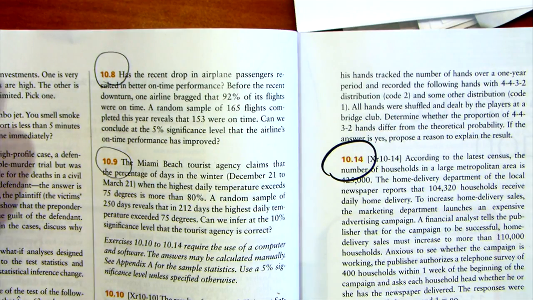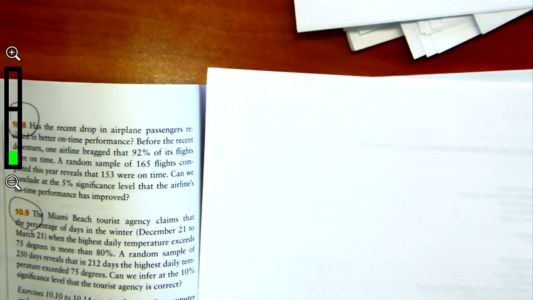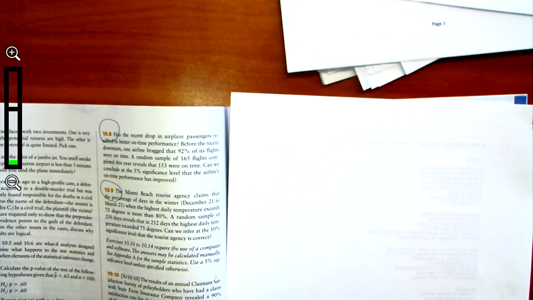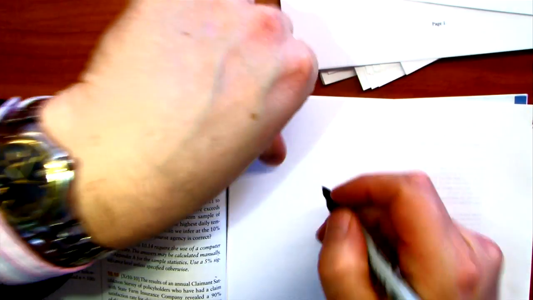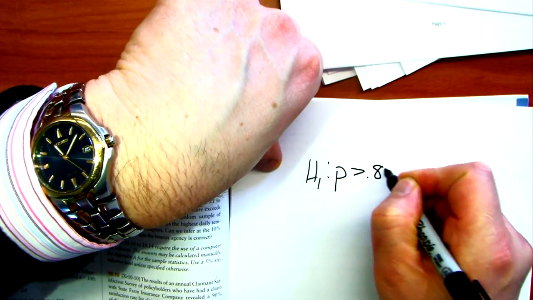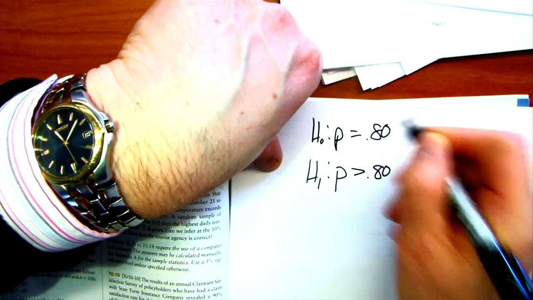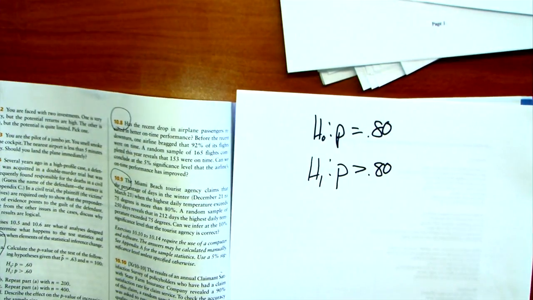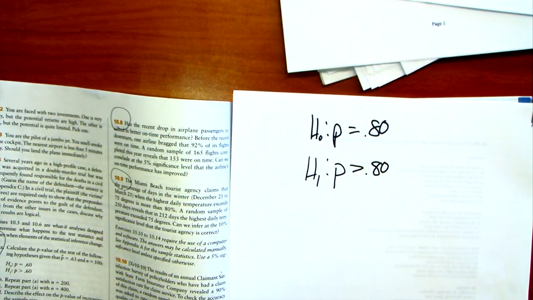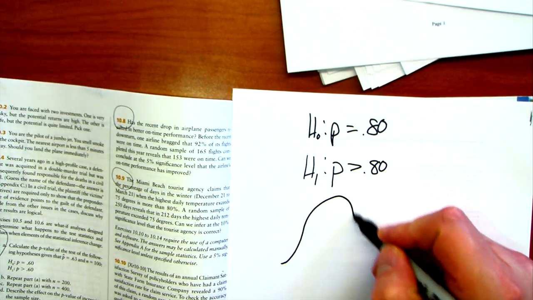Okay, so for number 9, as we always do, we're going to start out with, what are we trying to prove here? Right, we're trying to prove the alternative, that the percentage of days over 75 degrees is greater than 80%. So P is greater than 80%. So those are our two hypotheses. Because it's greater than, what kind of test do we have? Very good, it's a right tail test.